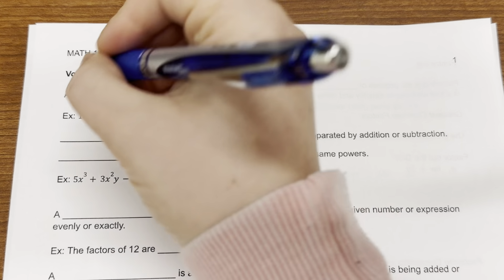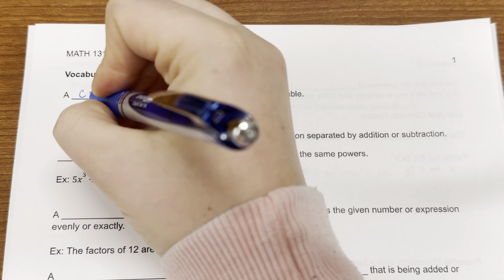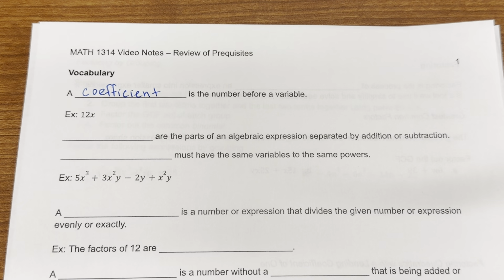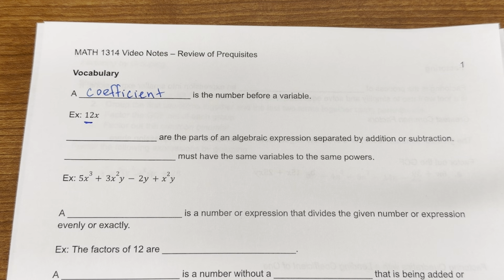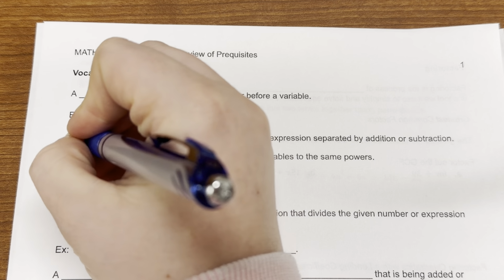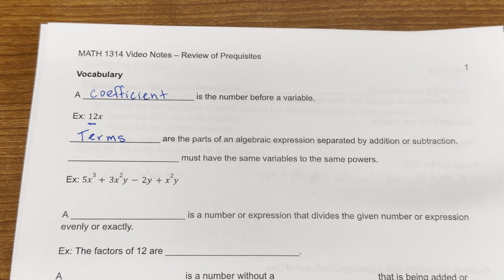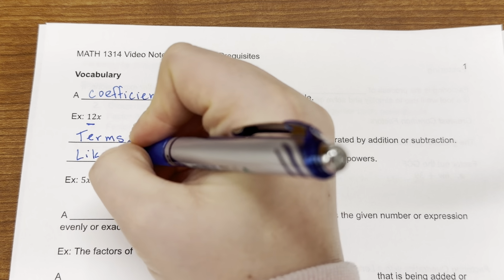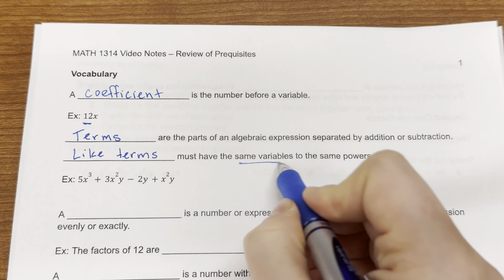So a coefficient is the number before the variable. In our example here, 12x, 12 is our coefficient. Terms are the parts of an algebraic expression that are separated by addition or subtraction, and like terms must have the same variables to the same powers.